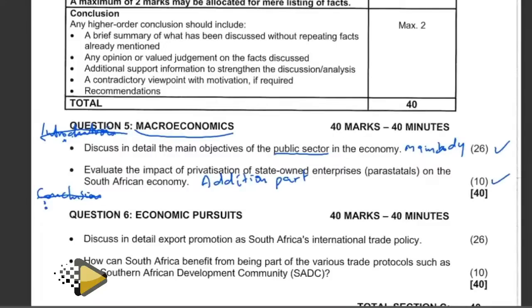So now the main body, we are going to have those concepts from the objectives of the public sector. So now we have mnemonics. In this mnemonic we have FEPE. It means that one of the objectives of the public sector, number 1, is full employment.